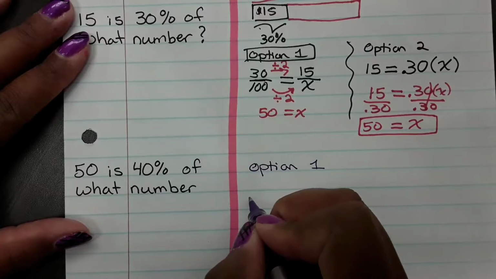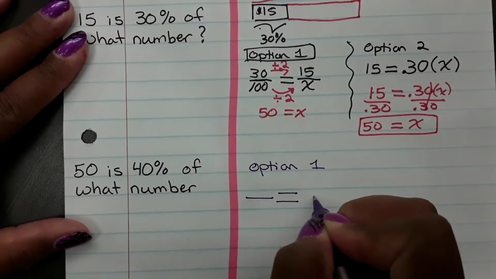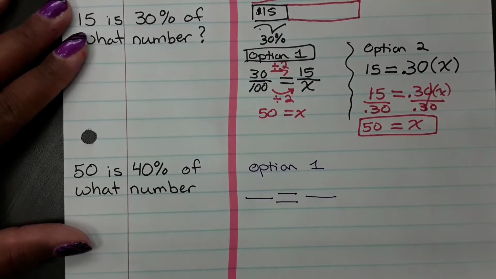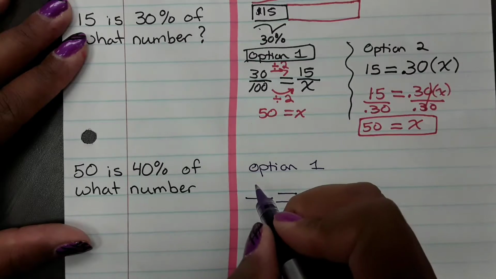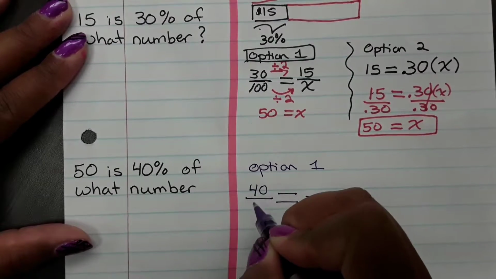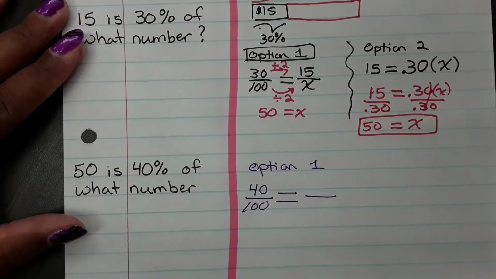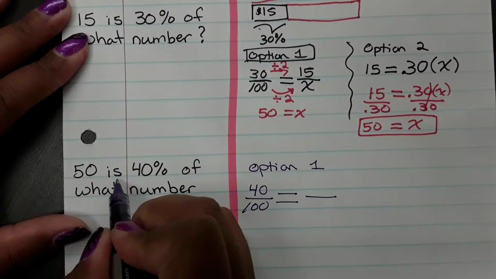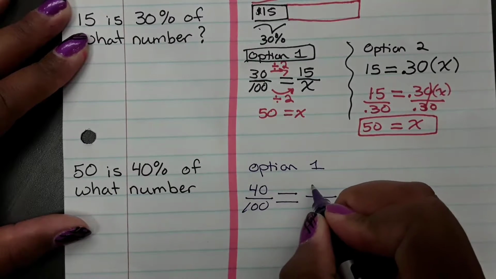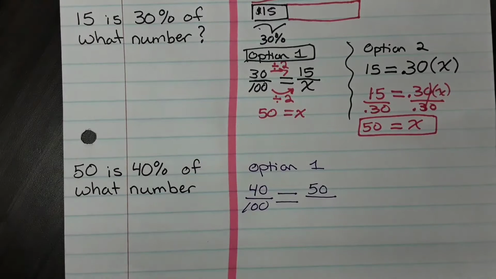Again, a proportion is simply two ratios set as being equal to each other. We have our 40%, which we know we're going to write 40 to 100. And because 50 is paired with is, we know 50 is going to be the part. It's the part that was taken out of the entire, so the total amount.